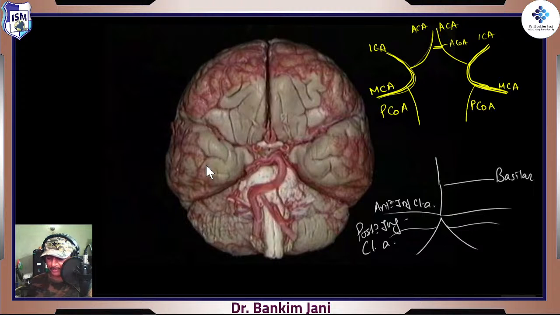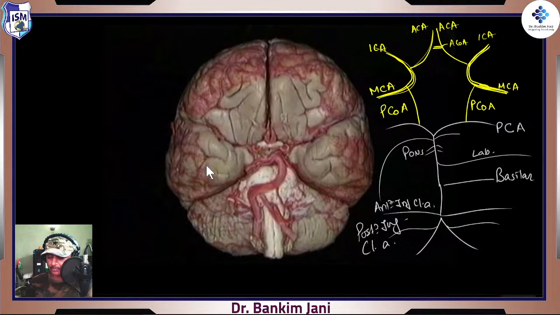It moves further and divides into two parts, right? And that is posterior cerebral artery, posterior cerebral artery, right? Good. And then over here something given for pons, then one labyrinthine artery, and then those superior cerebellar artery. Done. That's what we watch over here, right?